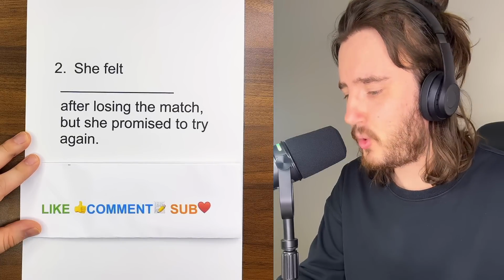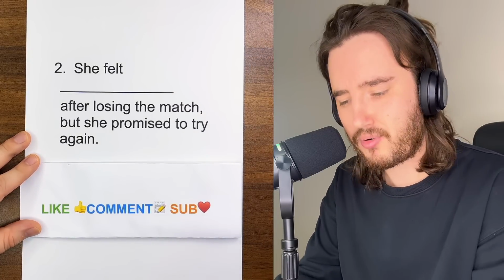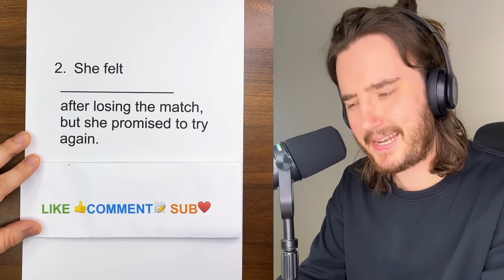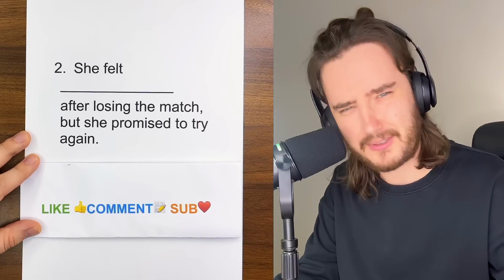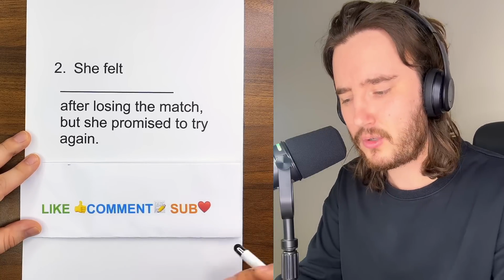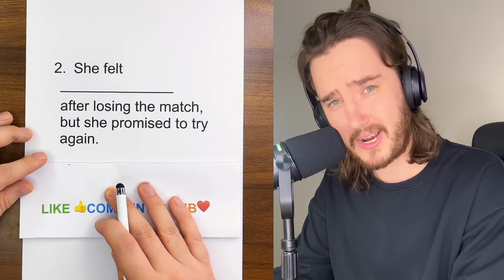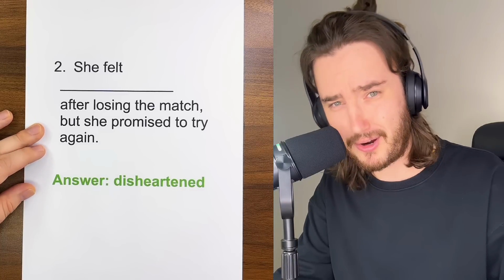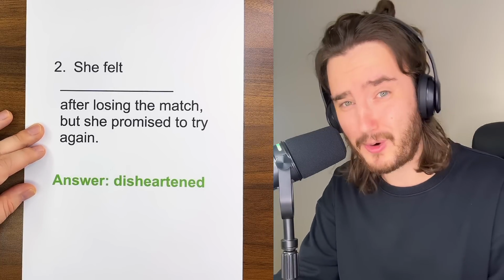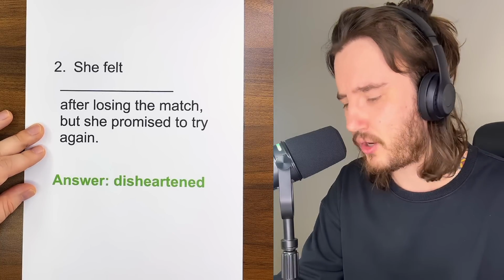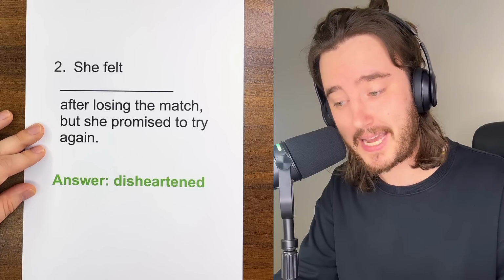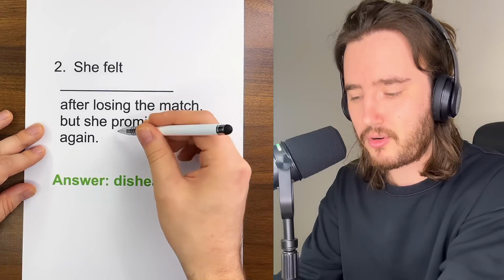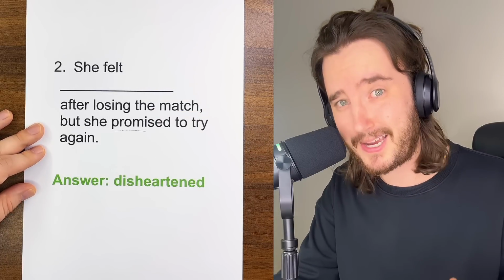Question number 2, she felt what after losing the match, but she promised to try again. Which of today's vocab words could this be? She felt something after losing the match, but she promised to try again. 3, 2, 1. Disheartened. Okay, she lost hope. She lost confidence in herself after losing the match, but not completely. She promised to keep going, to try again.